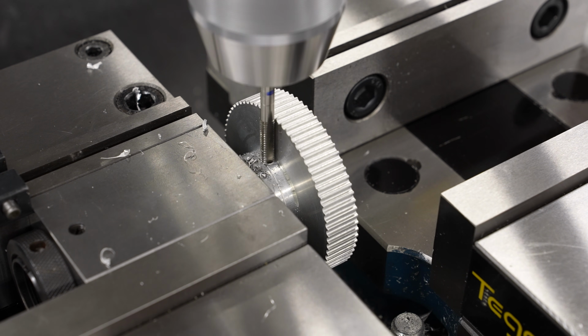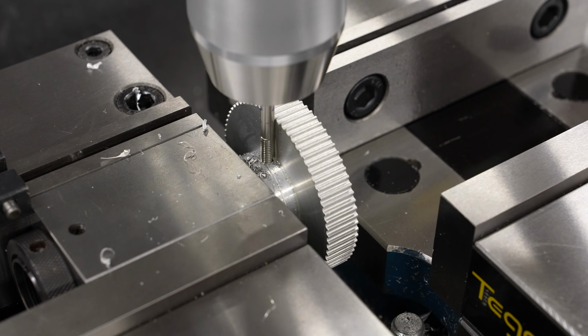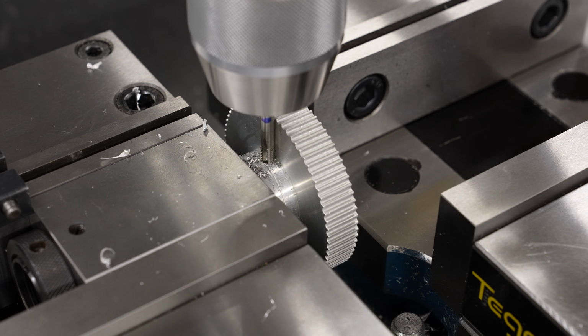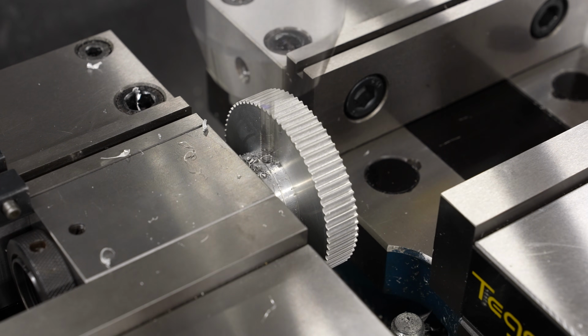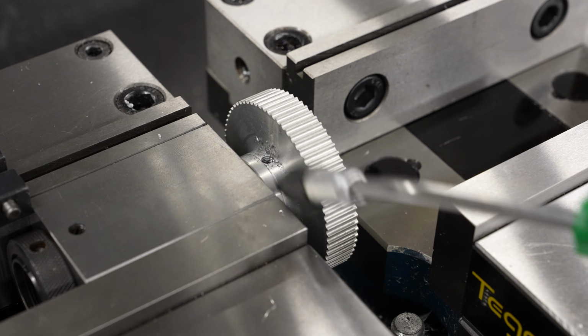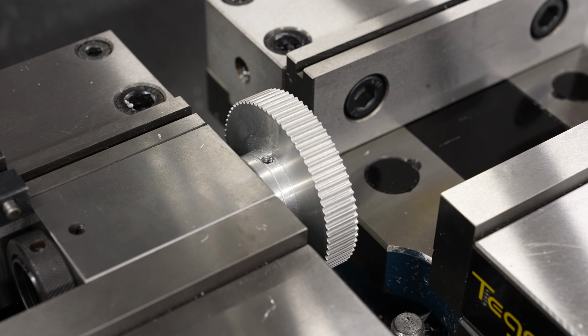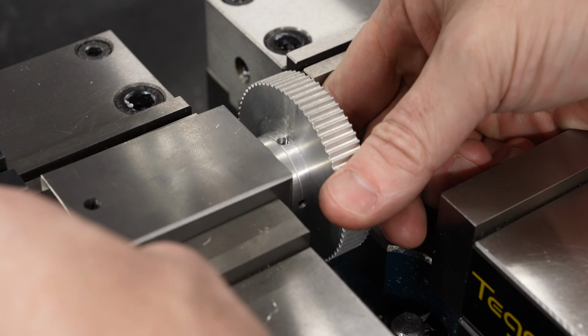Slow this down, put in the tap, and we'll just power tap it through. You can see the little blue mark on the tap that should come down to the top of the pulley, letting me know that I've got the full thread diameter through to the inside bore, but I haven't yet hit the other side and scrapped the part or broken the tap, or both. That looks good. Super close to the pulley face, but I don't see any marks on the face, so I think we did that correctly.